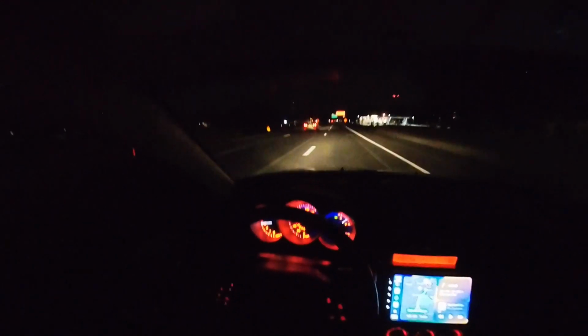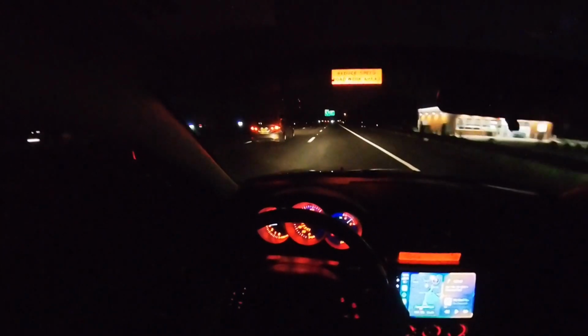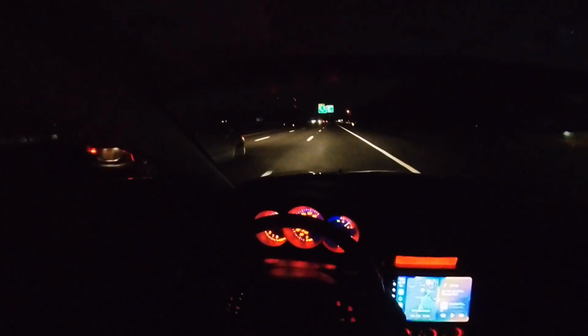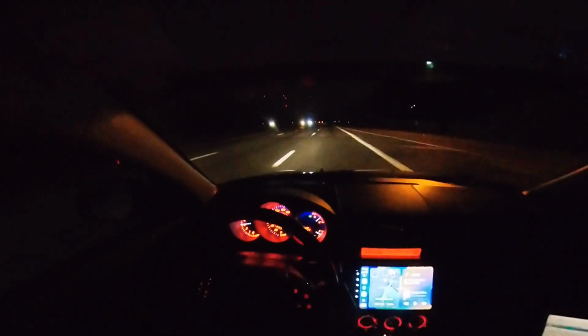Cruising, we did 2,000 to a red line twice in 3rd gear. We had some idling, we had some stop and go. We just need some city driving.